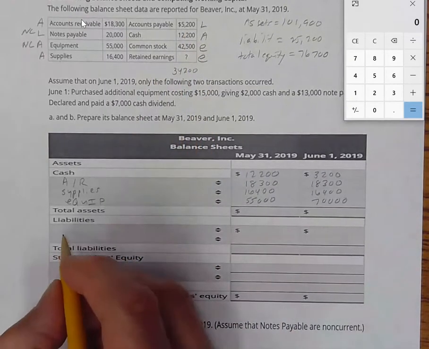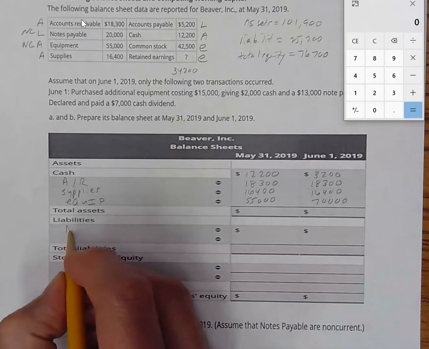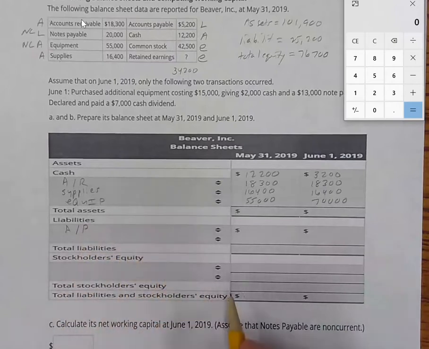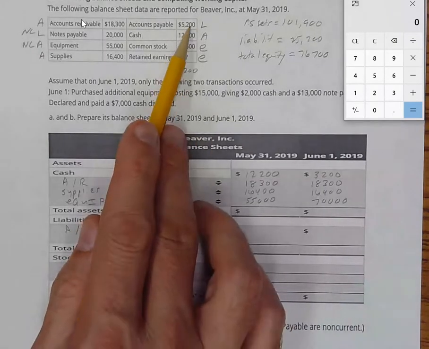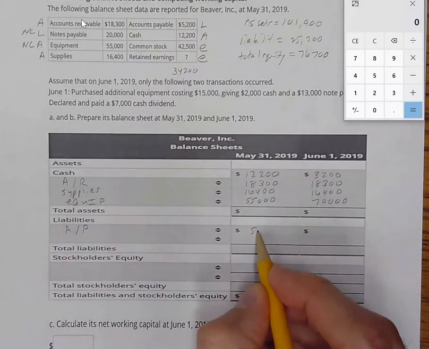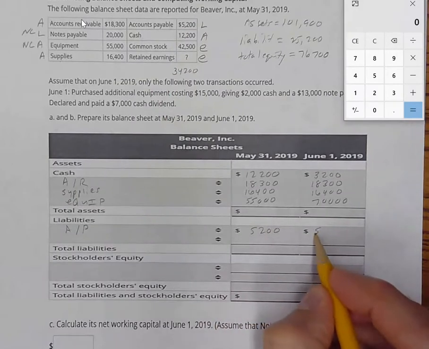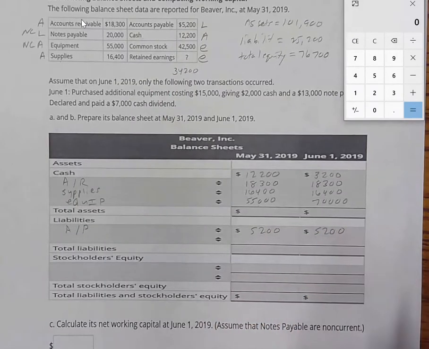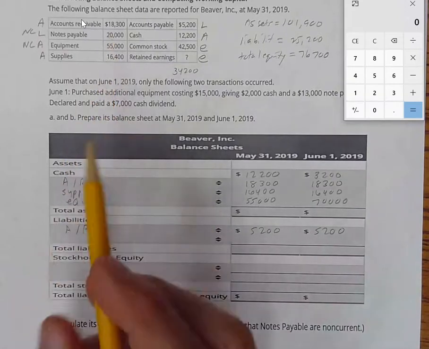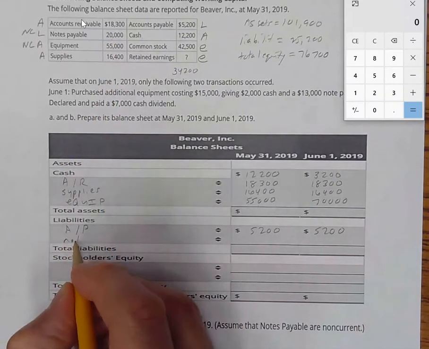So I'm going to go again in the order of current, non-current, and I'm going to write A/P for accounts payable. And there was no change in this figure, so we can just plot 5,200 for both days. Notes payable, however, there was a change. So that's our other liability.